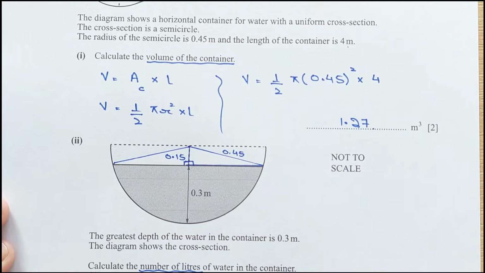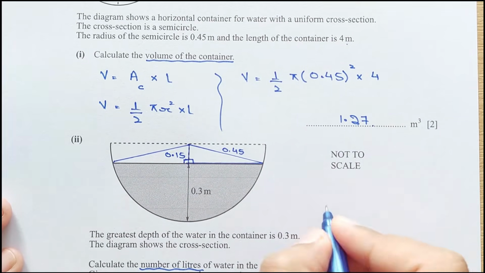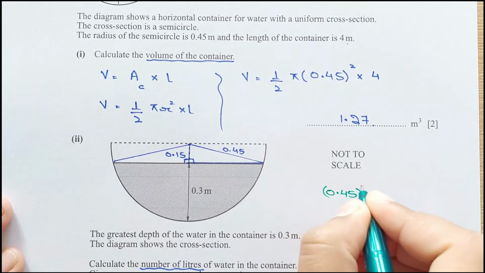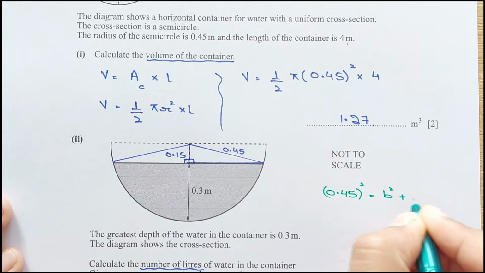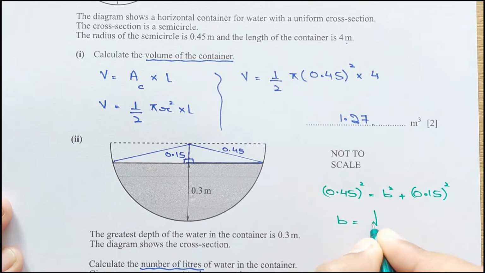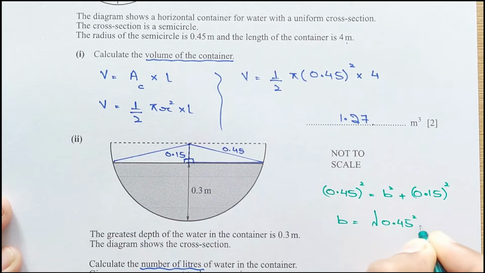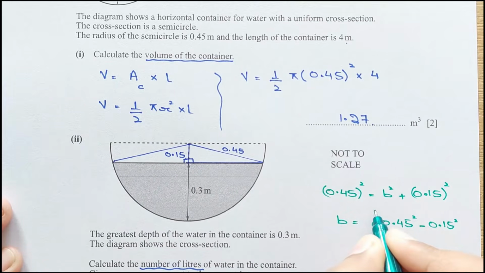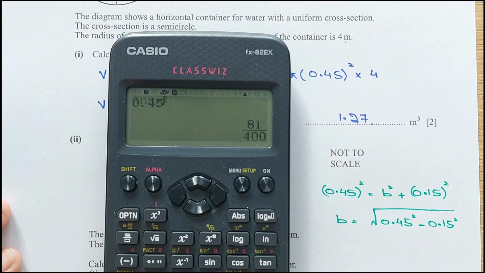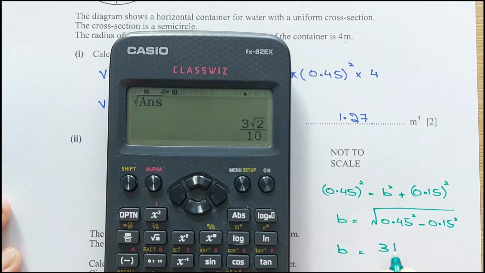We need to apply the Pythagoras theorem because it is a right angle triangle. So we can use here, that is hypotenuse squared equals the base squared plus 0.15 squared. So the base is equal to the square root of 0.45 squared minus 0.15 squared. That is the base, right? Let me calculate it. 0.45 squared subtract 0.15 squared, and that is the square root of the answer. The base is 3 square root of 2 divided by 10, right?